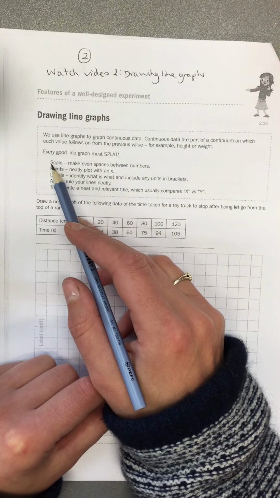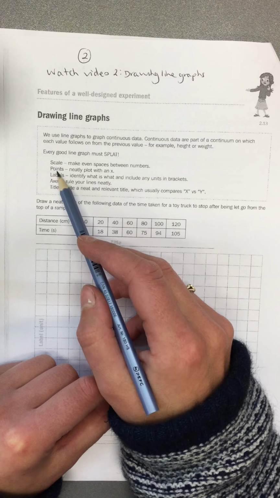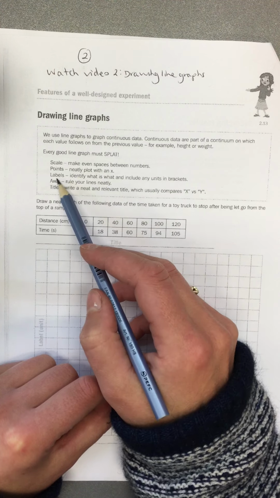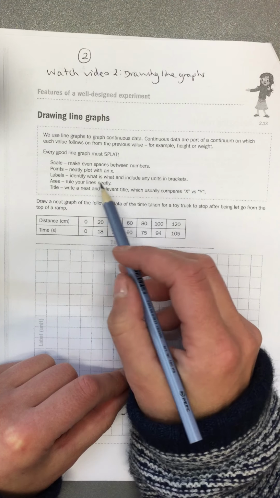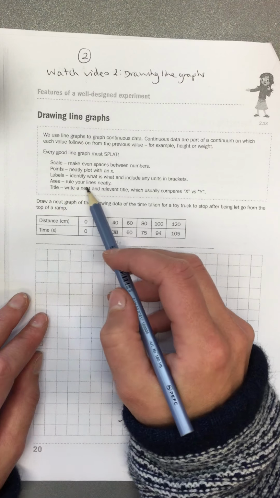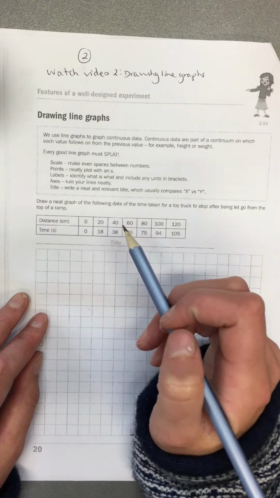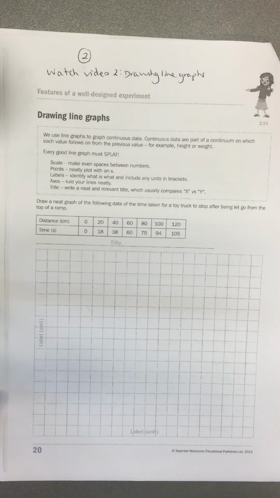SPLAT stands for the scale, making sure there are even spaces between numbers. Points neatly plotted with an X or a little dot. Labels, identifying what is what and including units in brackets. Axes, ruling the lines neatly. And finally, title, writing a neat and relevant title, which usually compares the X to the Y. So we're going to show all these things on the graph.